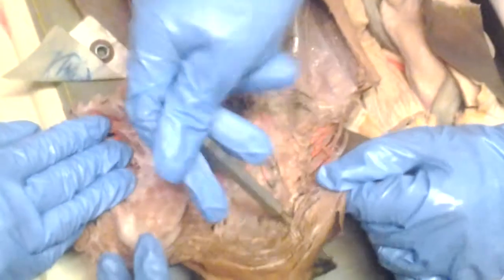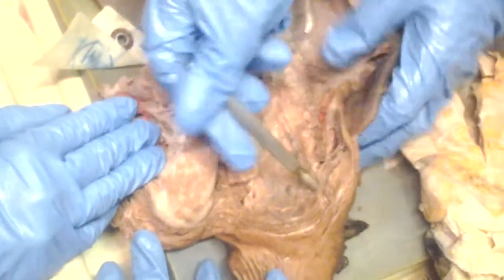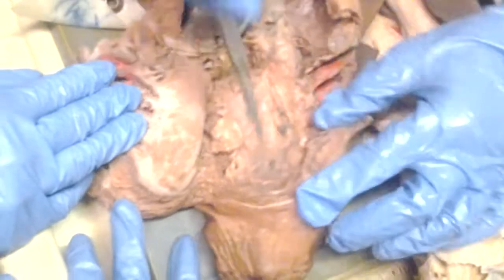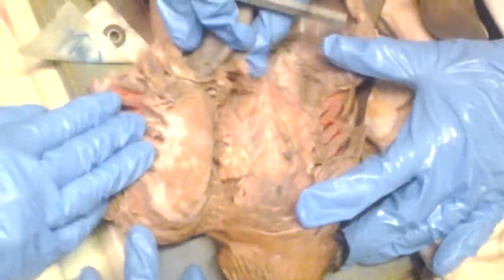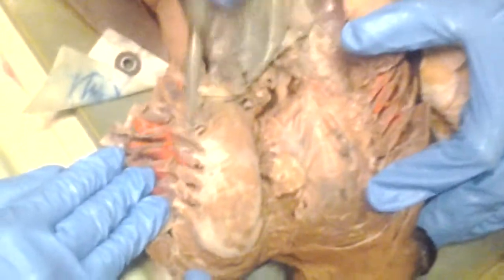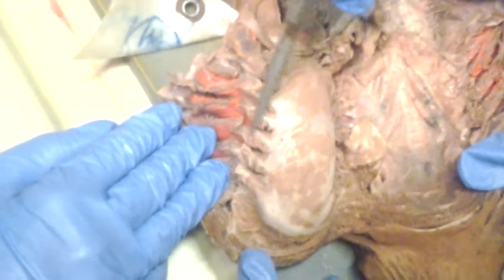These are the spiracles. This is the internal opening of the spiracle here, and you can see the external opening on the outside here. Now, what else? Before we do any blood vessels, gill rakers. These are gill rakers. Gill rakers are between the gill slits, really between the cartilages.